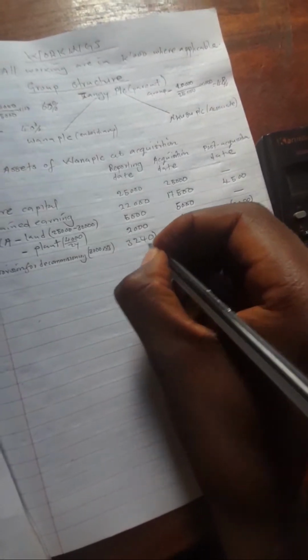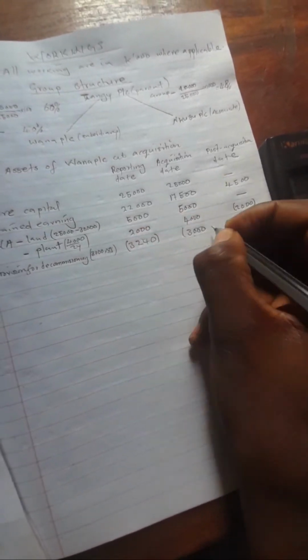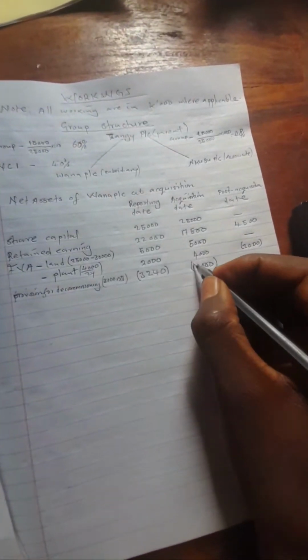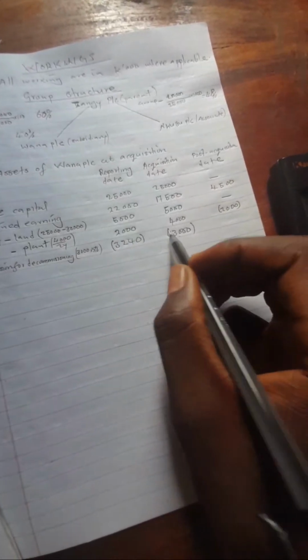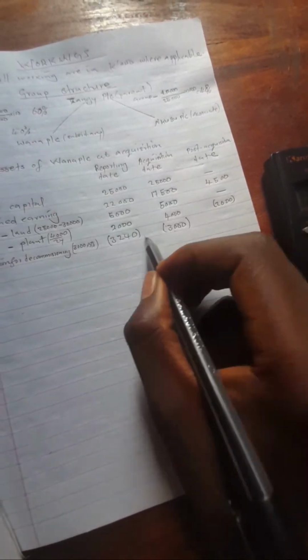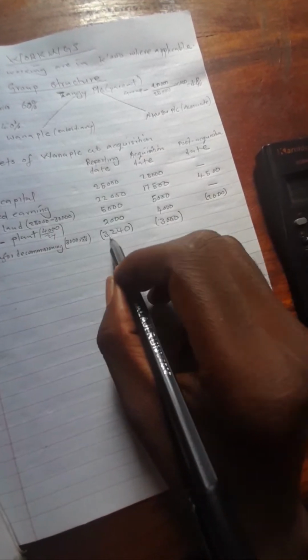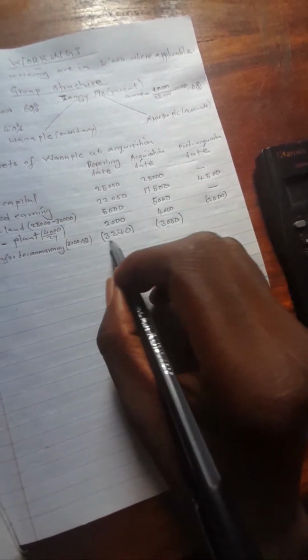So this is removed. We remove it because it's not in the current year. It's going to be done at the final year of this contract. So now, when you get the difference here, there is minus here, minus this figure. This 3 negative plus this one is going to give us a negative of 240. So you remove it there.